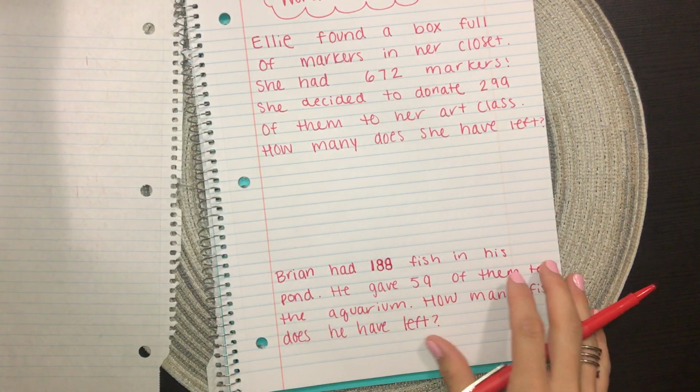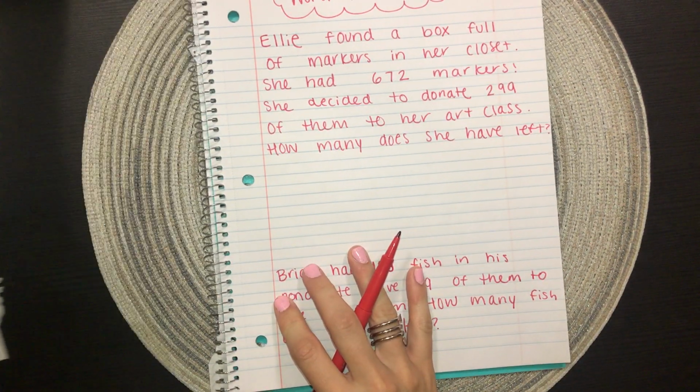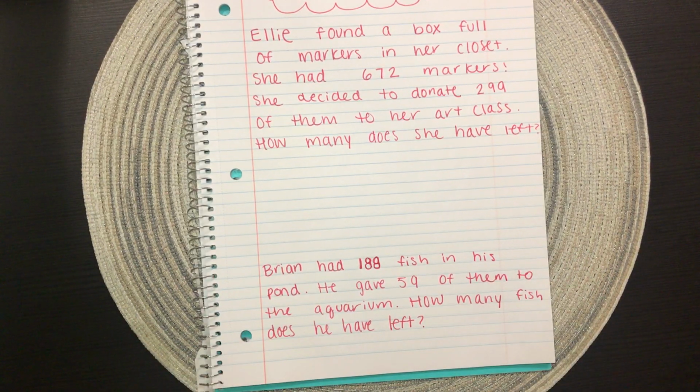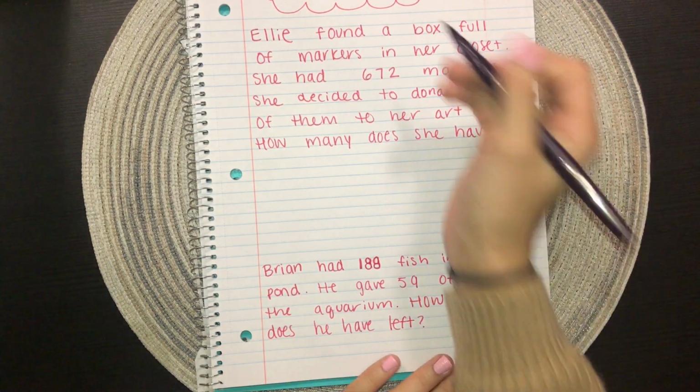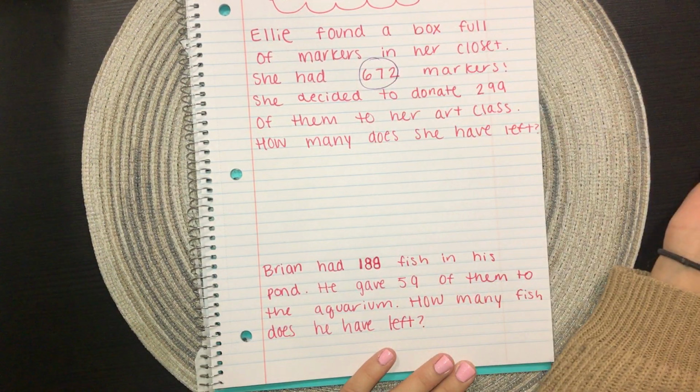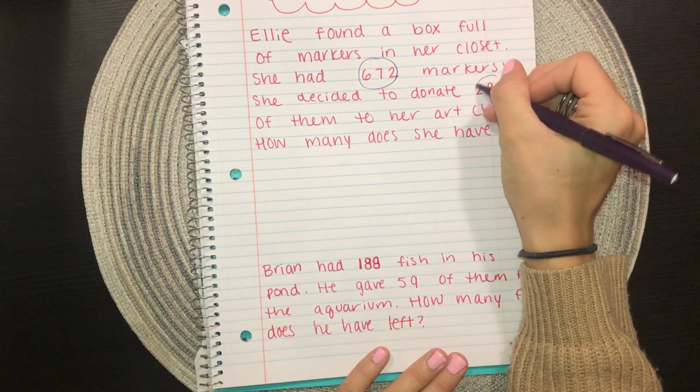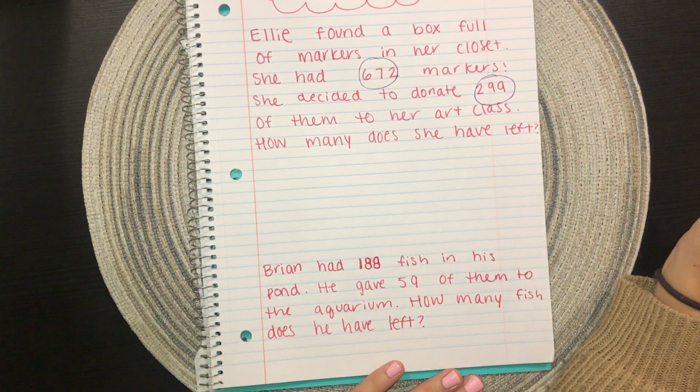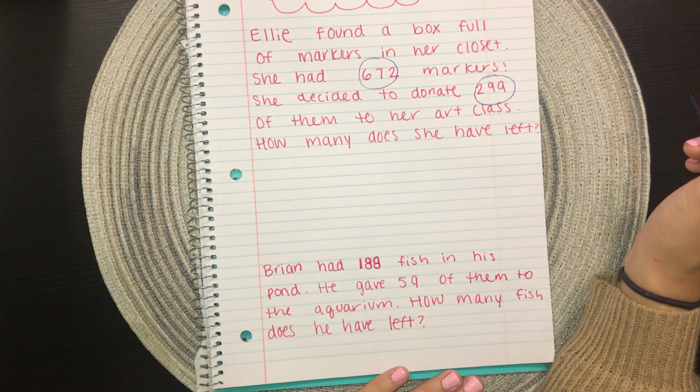And I'm going to give you a couple word problem examples. So it says, Ellie found a box full of markers in her closet. She had 672 markers. She decided to donate 299 of them to her art class. How many does she have left?